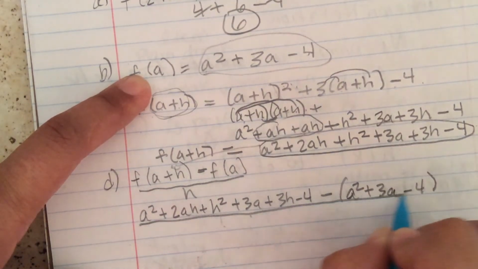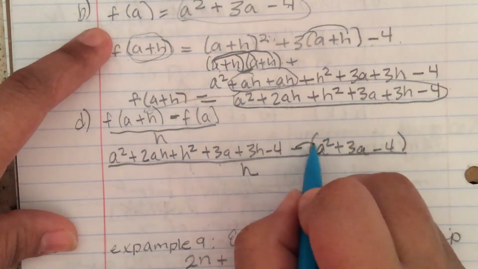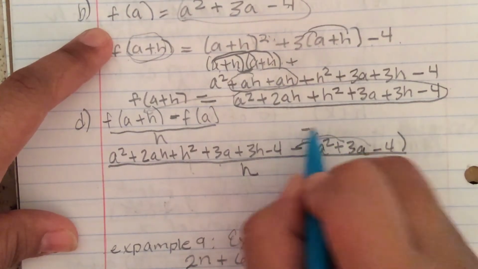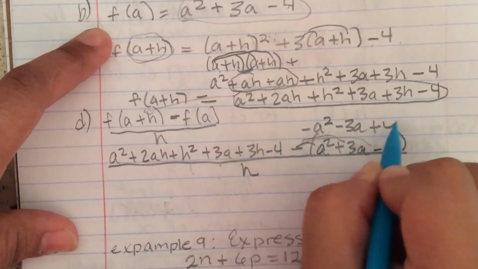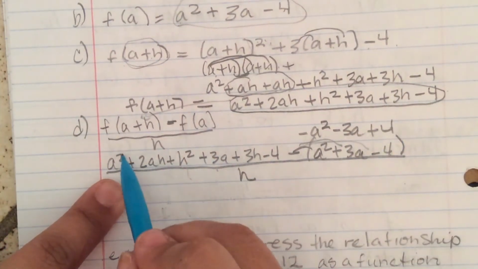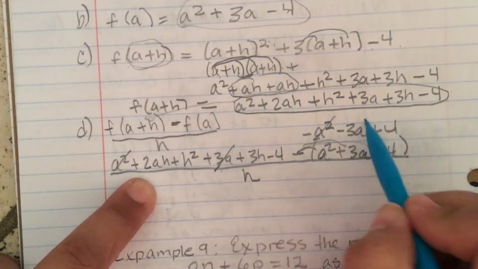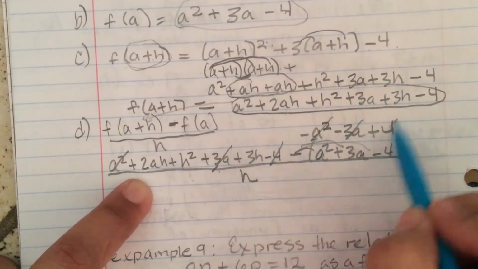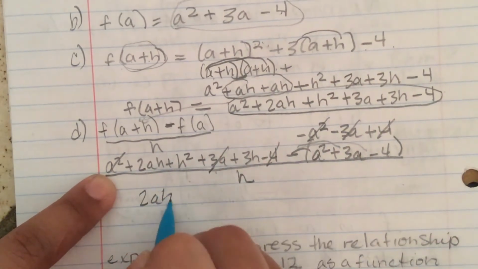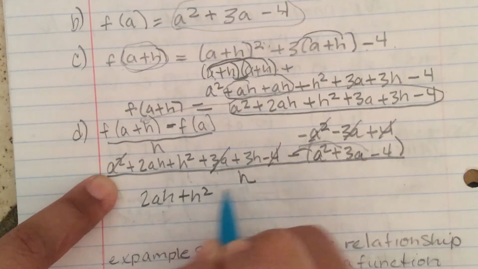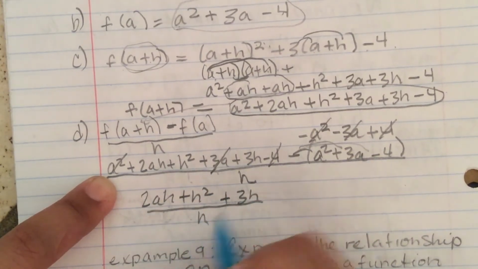all over h. And so now we got to distribute the minus. So that's really minus a squared minus 3a plus 4. And we're going to combine like terms. So a squared cancels with that. The 3a cancels with the minus 3a, and the negative 4 cancels with that. So now you're left with 2ah plus h squared plus 3h all over h.